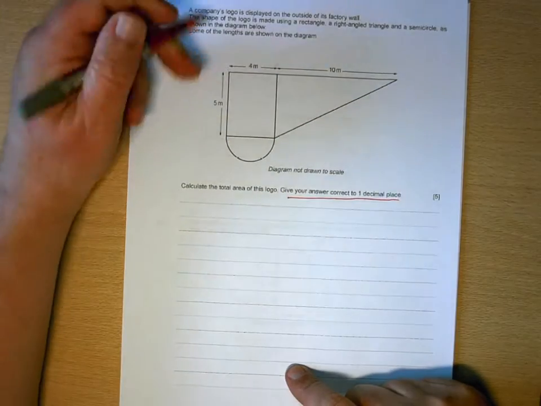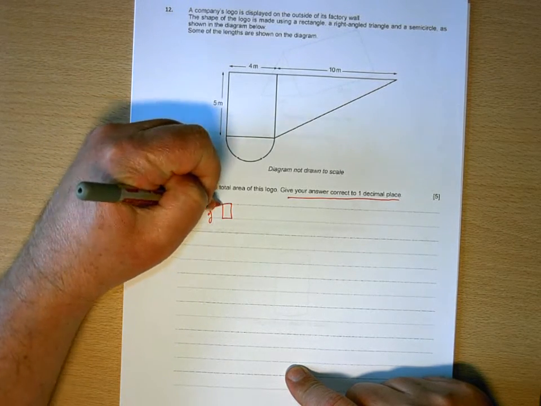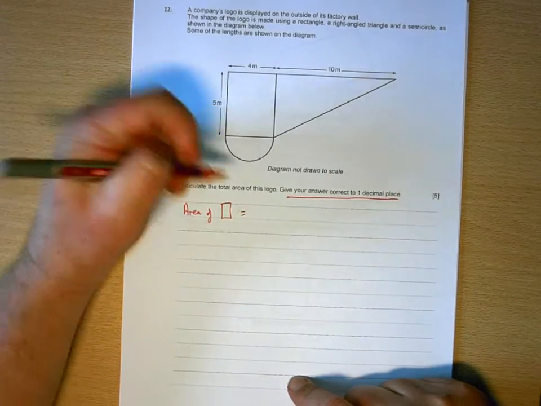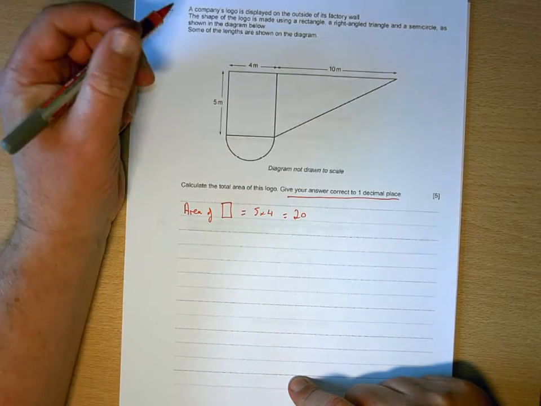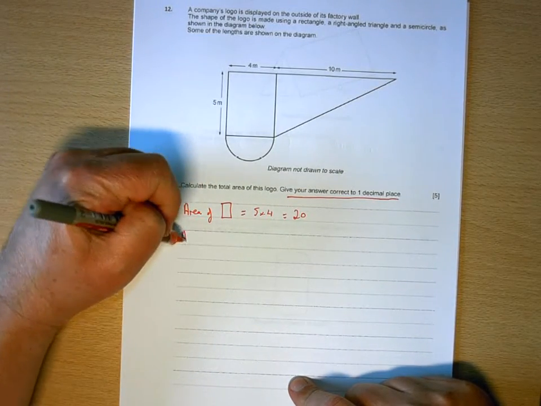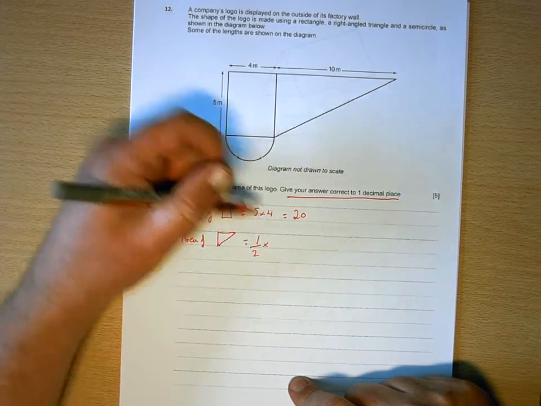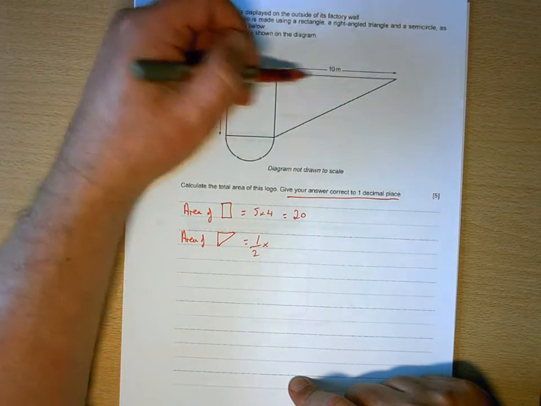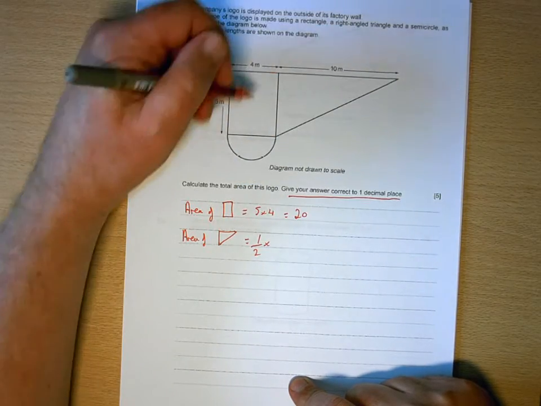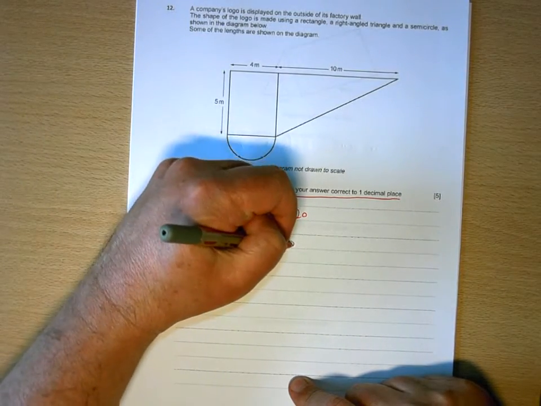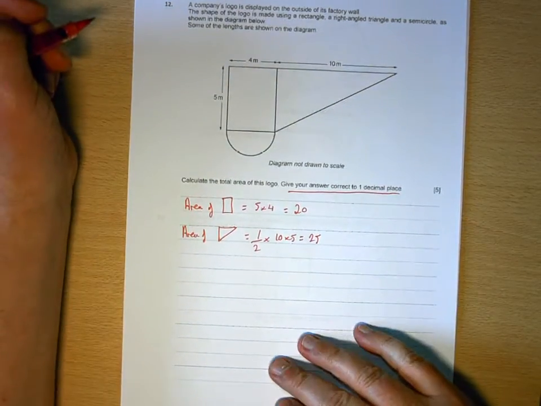Right, well, let's look at what we've got here. We've got a rectangle, which hopefully is the easiest thing for you to work out. Length times width, 5 times 4, 20. Then we come to the triangle, which is half, and then it's the sides that are right angles to each other, because what you've got there is half a rectangle. So it's a half of 10 times 5. 10 times 5 is 50, half it, 25.